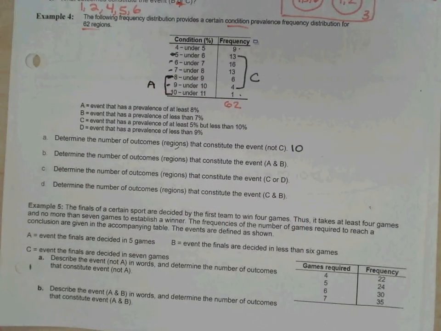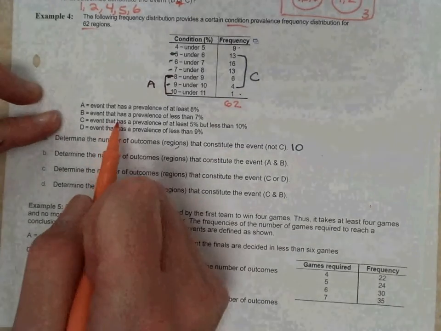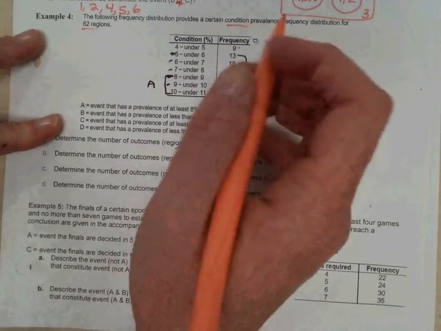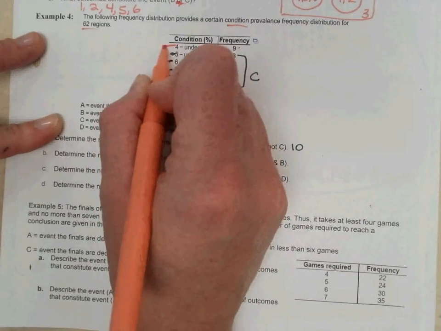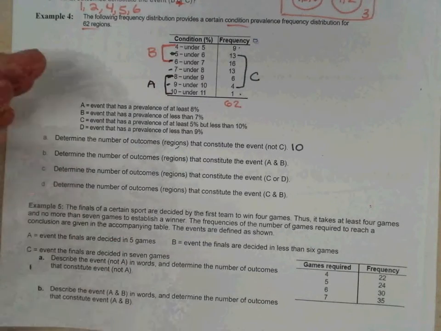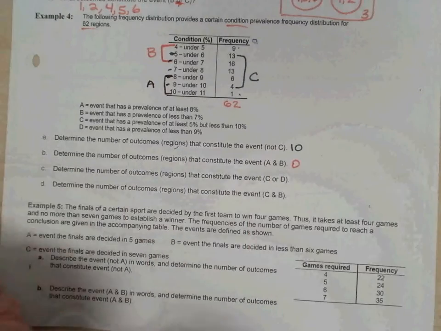That's A. And then B says the event that has a prevalence of less than 7. 6 to under 7. So all of these would be event B. Do those two have any overlap? They don't. So the number of outcomes in the event A and B would be 0.